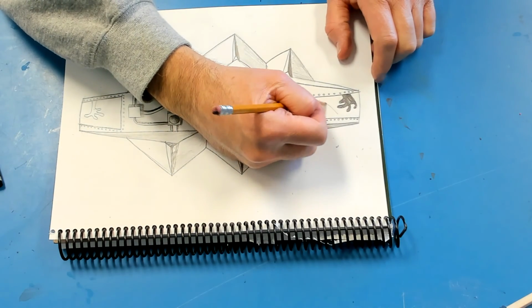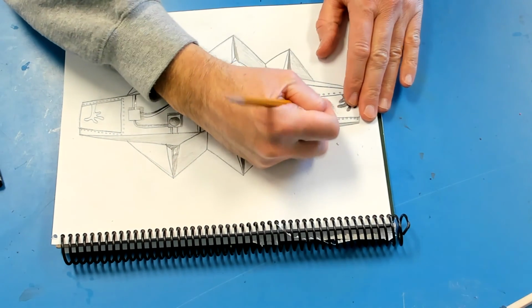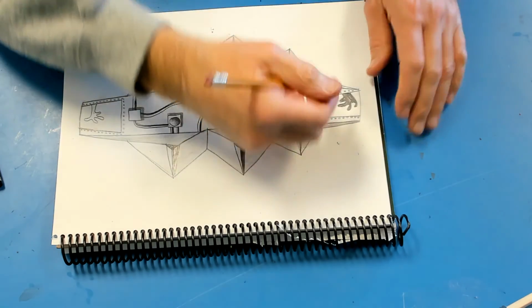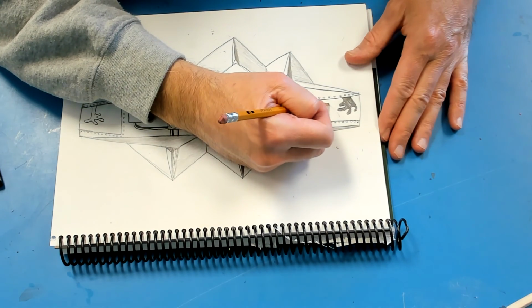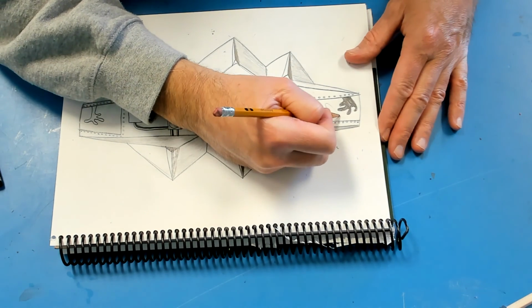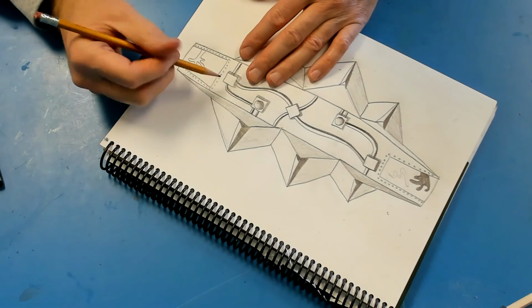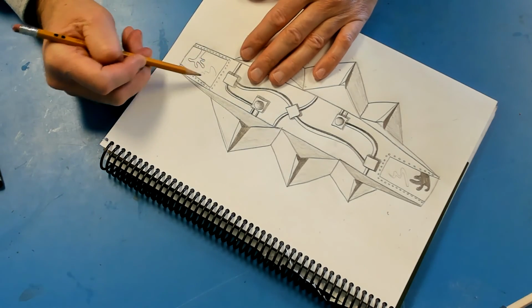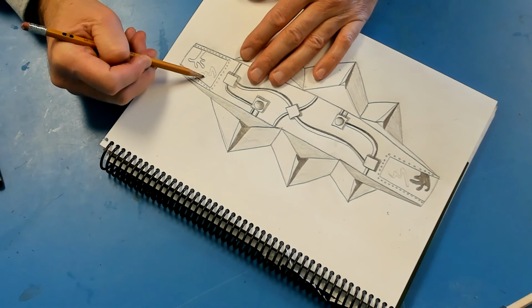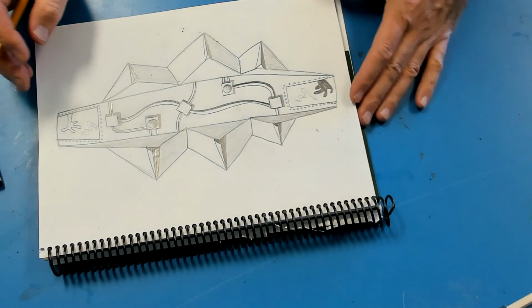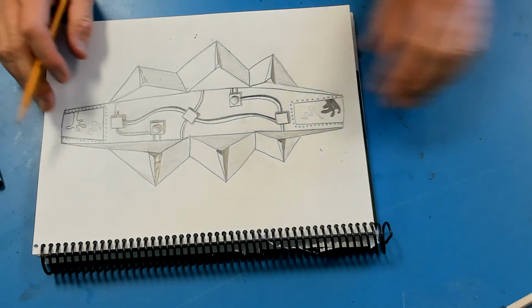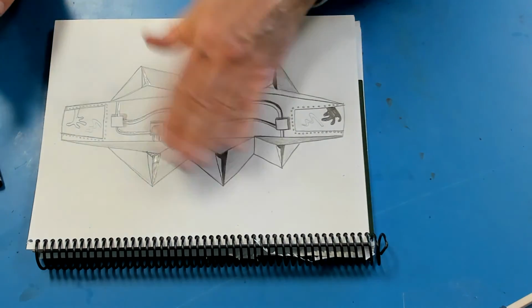I'm going to draw some, actually I want it to look like it's shiny, so I'm going to make it kind of an S curve here. It gets skinnier. And I'll do one over here too. All right, I think my ship is done.